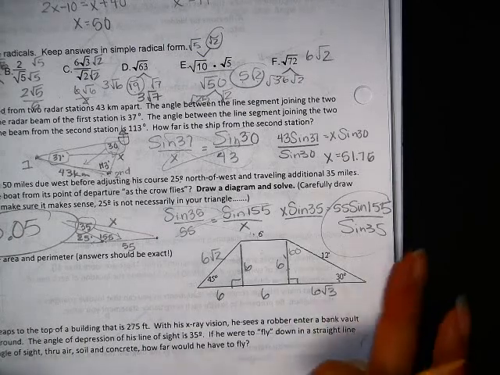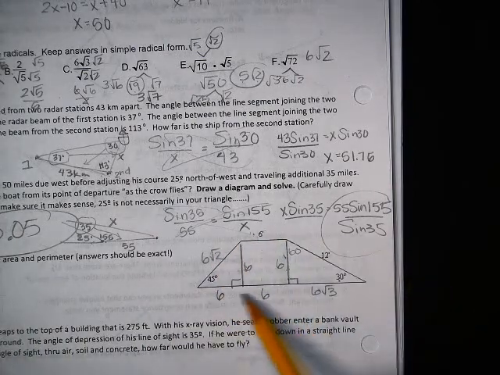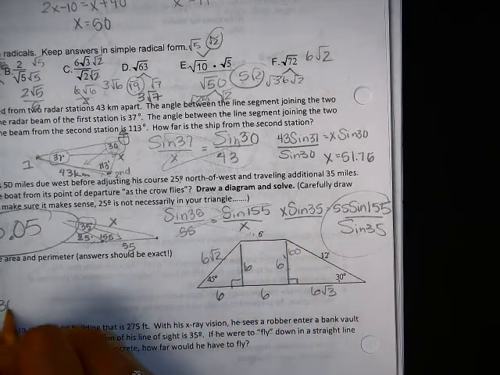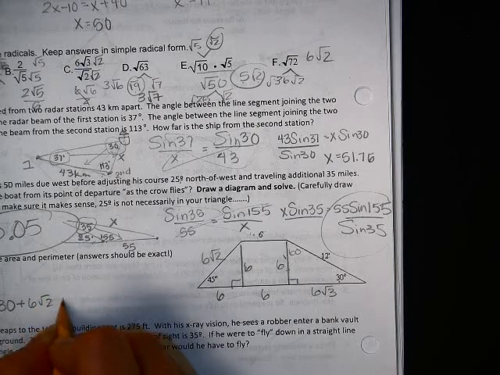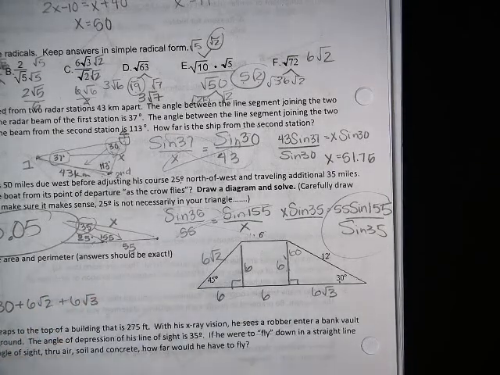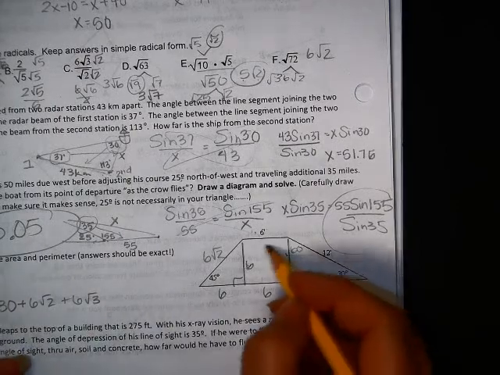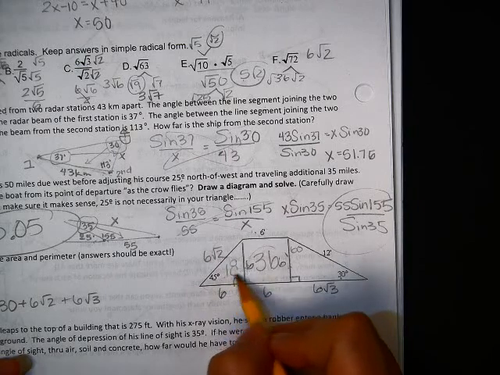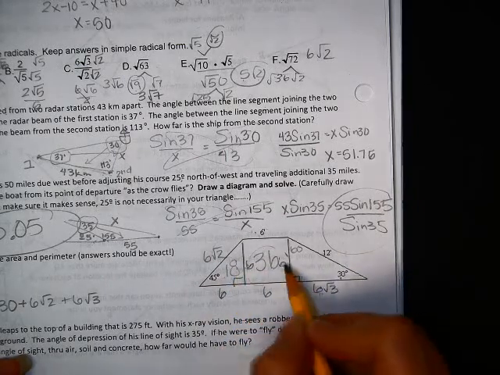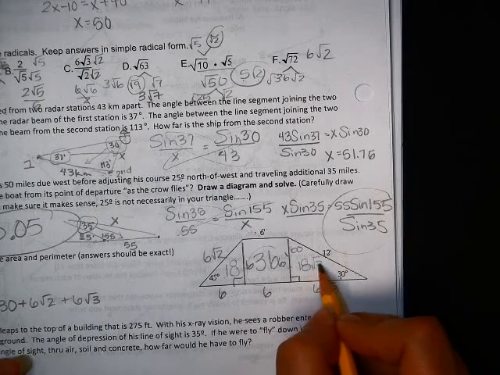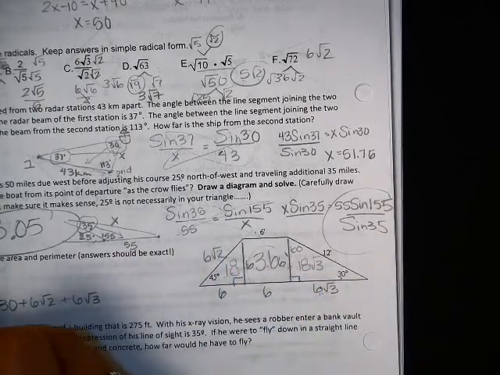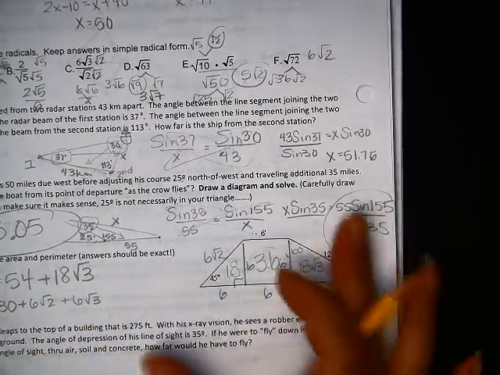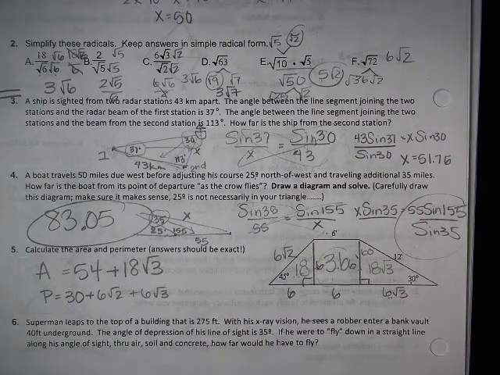And the reason that I want all that is for the perimeter, I need to add all this stuff all around. So I'm going to add each of my whole numbers to get 30. But then my 6 root 2 and my 6 root 3 can't be combined, so I just leave them like that. For the area, this is 36 because it's just base times height. Base times height divided by 2 gives me 18. And this one here, when I multiply these and divide by 2, I get 18 root 3. So when I add those together, I get 54, but I can't combine my 18 root 3 with my 54, so I leave it just like that.